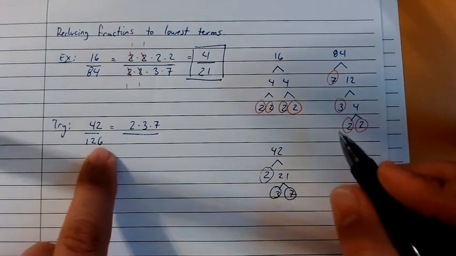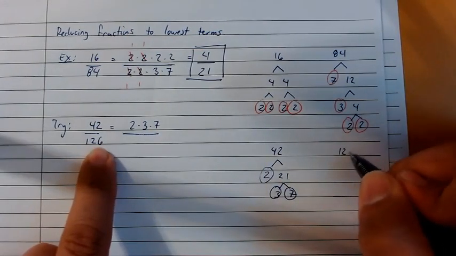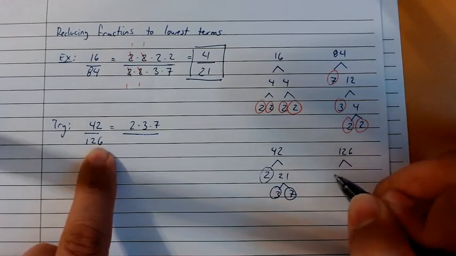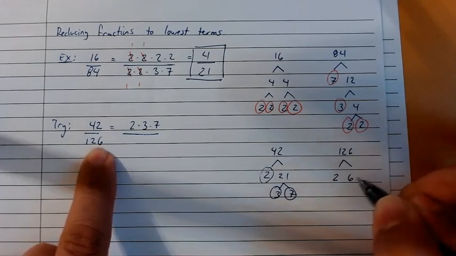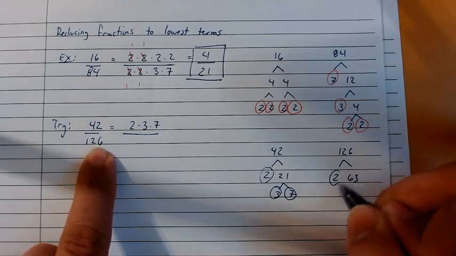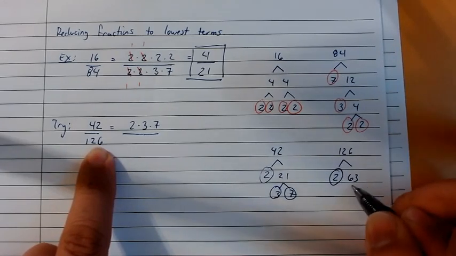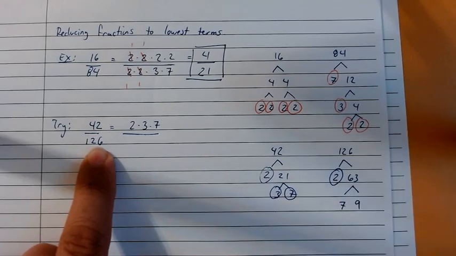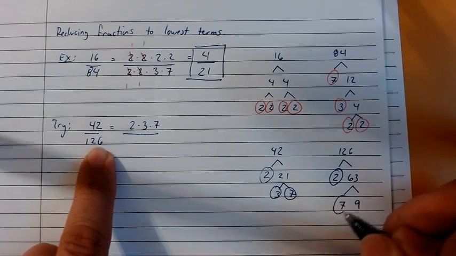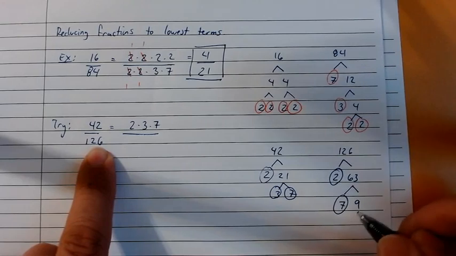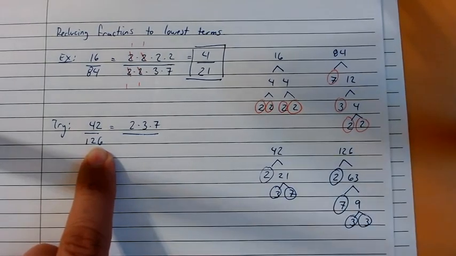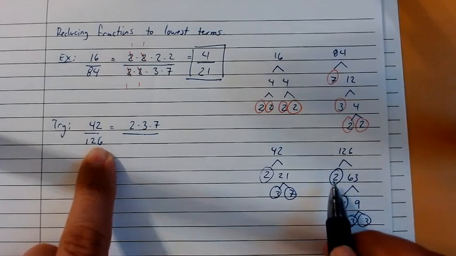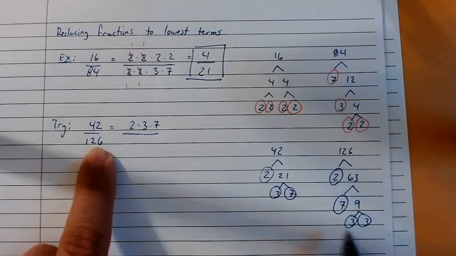126. Well, let's see, that ends in a 6, so that's an even number. So that'll be 2 times 63. 2 is already a prime number, but 63 can be factored as 7 times 9. 7 is already a prime number, but 9 can be factored one more time as 3 times 3. And those are prime. So now the denominator factors as 2 times 7 times 3 times 3.